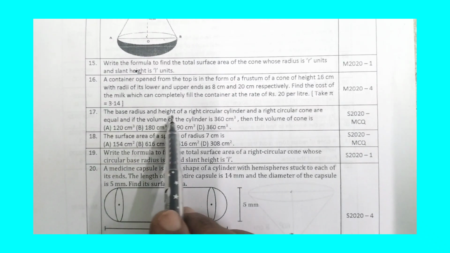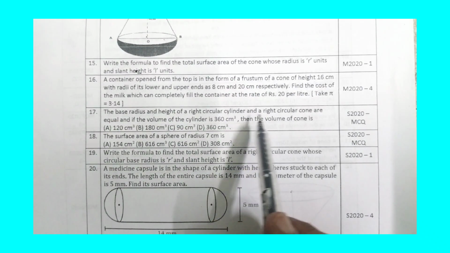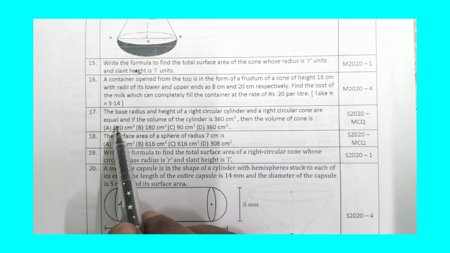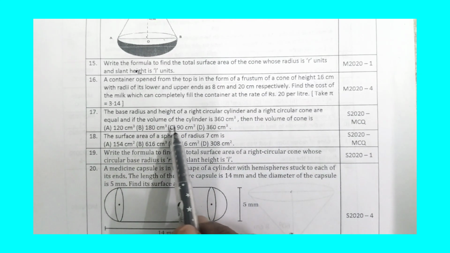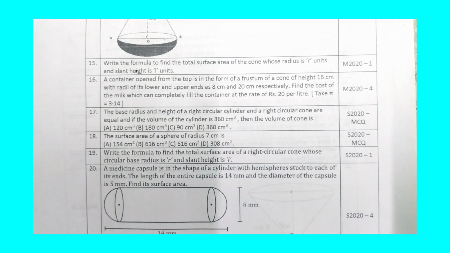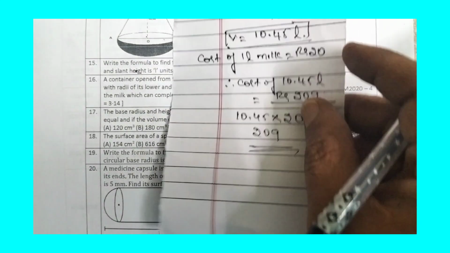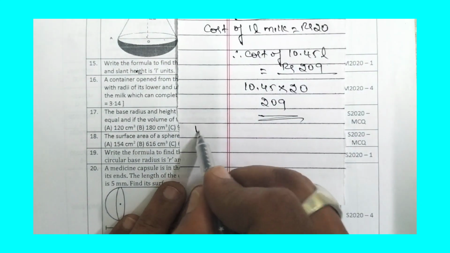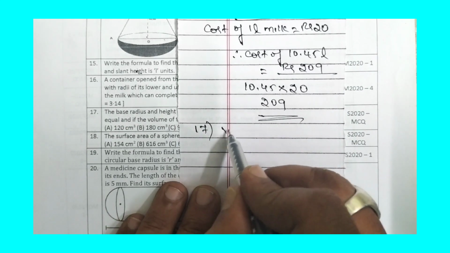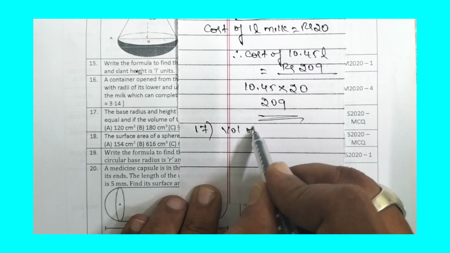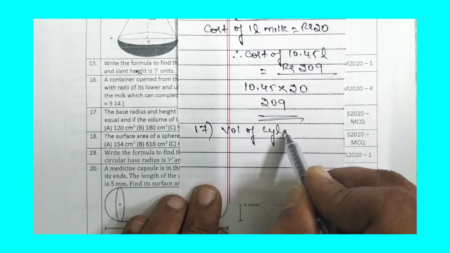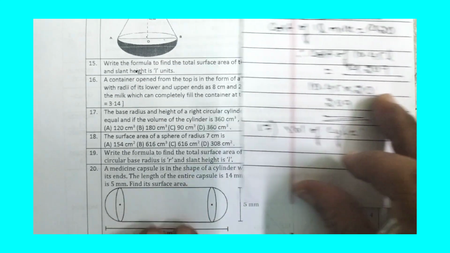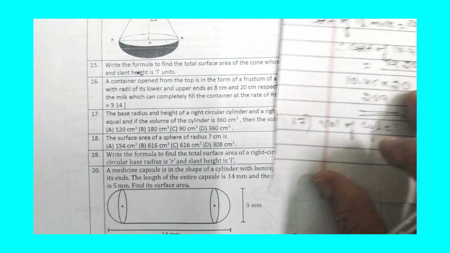The base radius and height of a right circular cylinder and right circular cone are equal, and if the volume of the cylinder is given as 360 centimeter cube, then find the volume of the cone. So now let us answer the 17th question. The volume of the cylinder is given as how much?